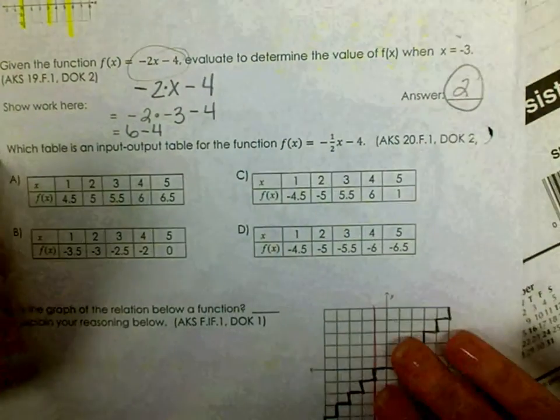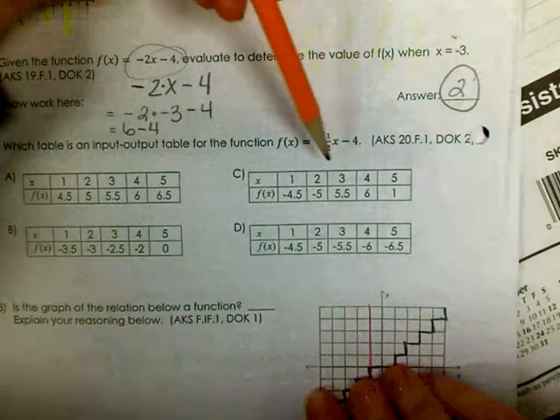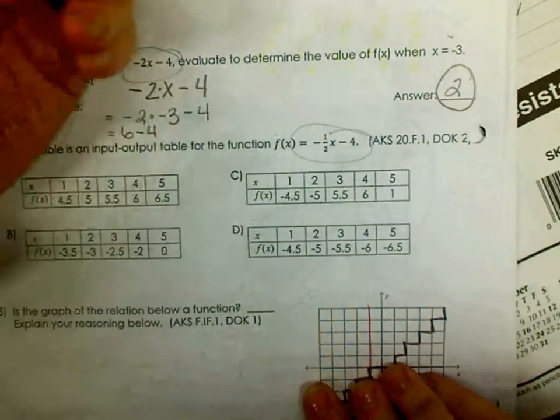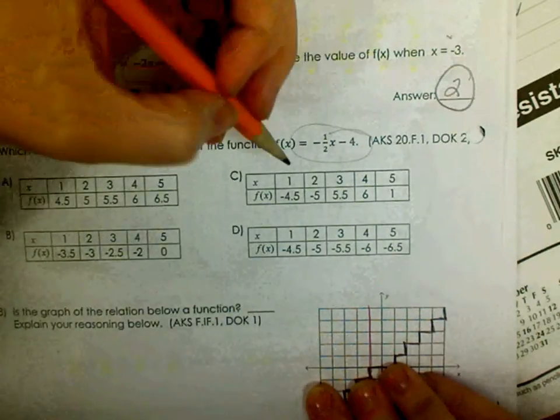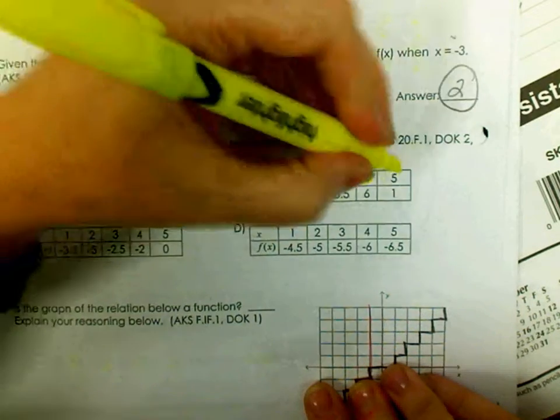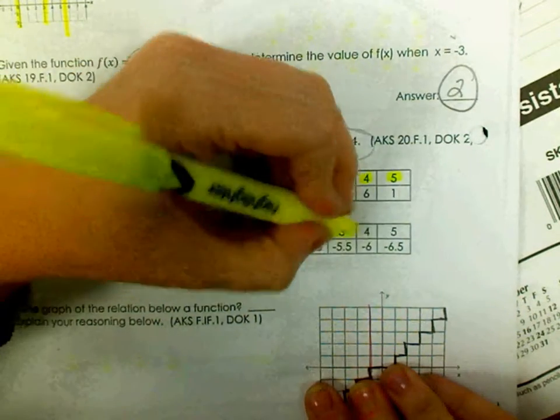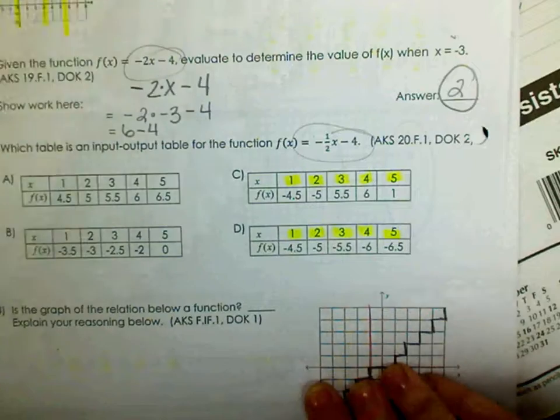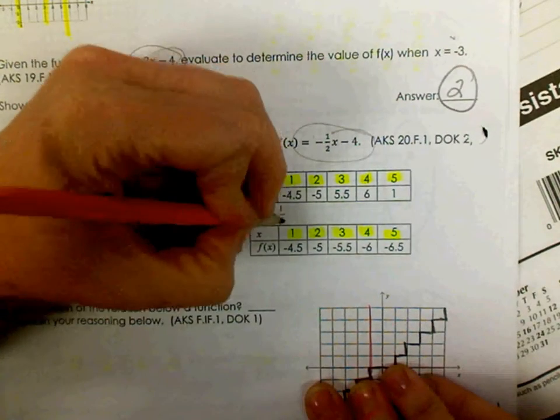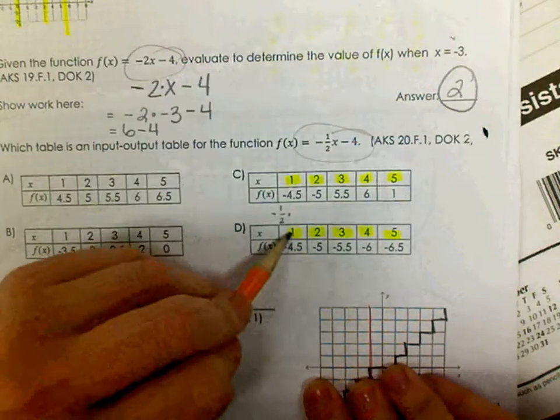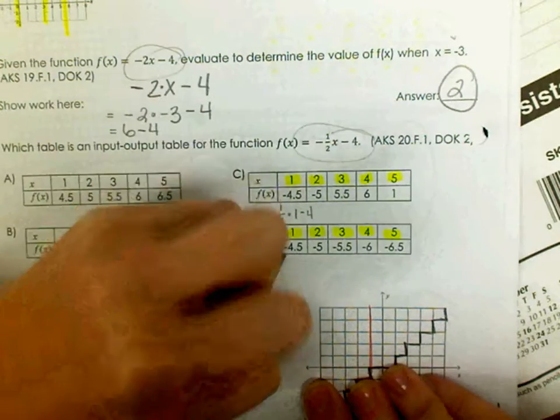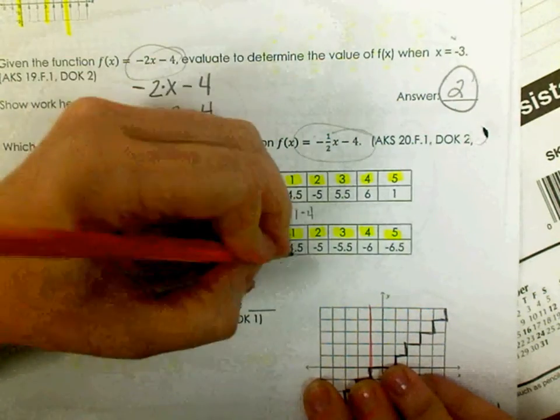Okay, number 7 we did do in class, but I'll just explain it again. You have to take your function, -1/2 x minus 4, and plug in 1, 2, 3, 4, and 5 for x in the function. So you would start off by saying, okay, let's do -1/2 times 1 minus 4, and that will give you -4.5. So that one works.